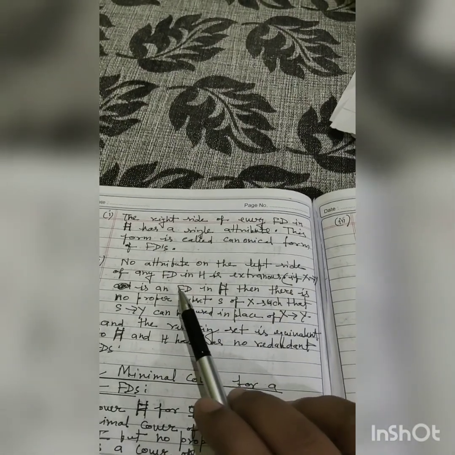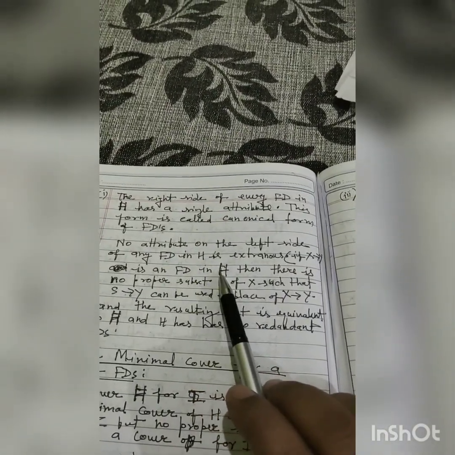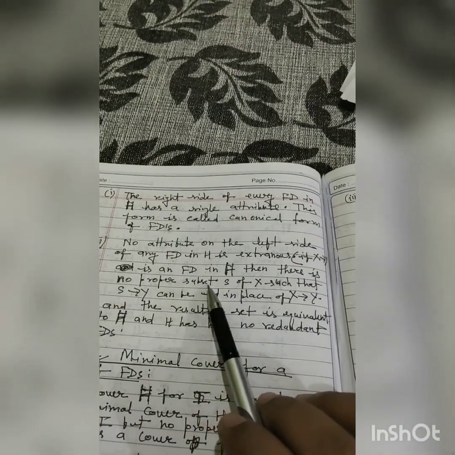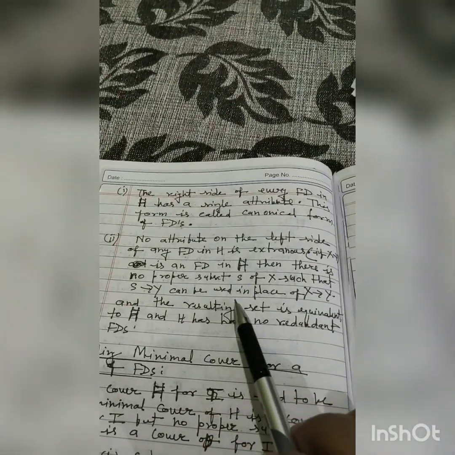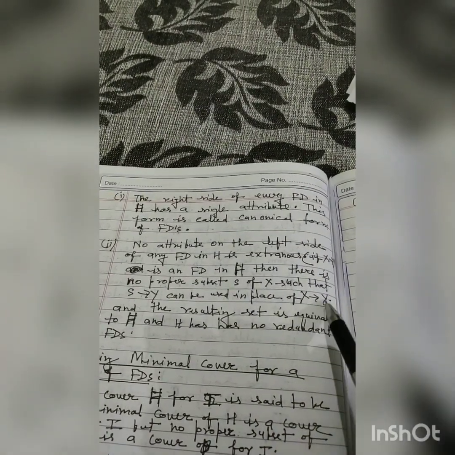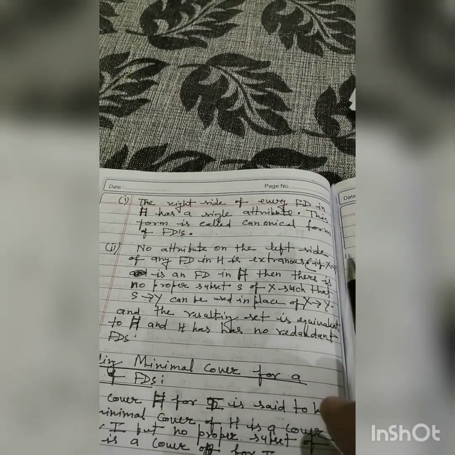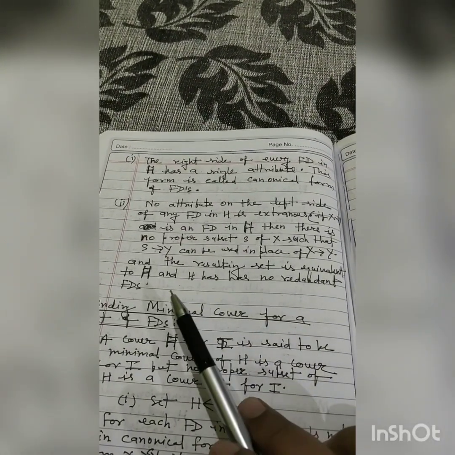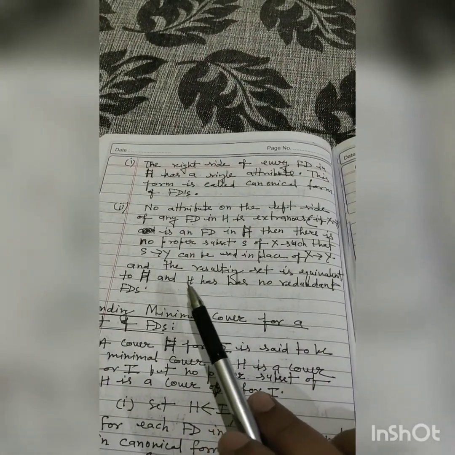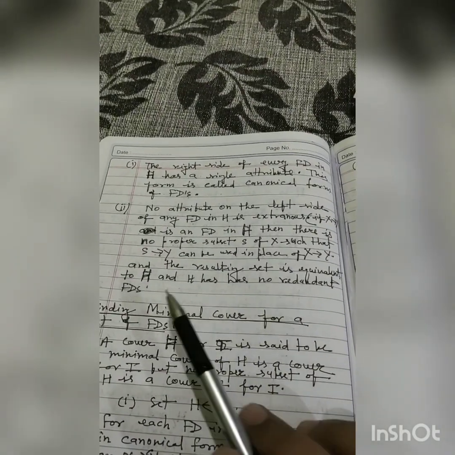If X to Y is an FD in H, then there is no proper subset S of X such that S to Y can be used in place of X to Y, with the resulting set equivalent to H. And H has no redundant FD.